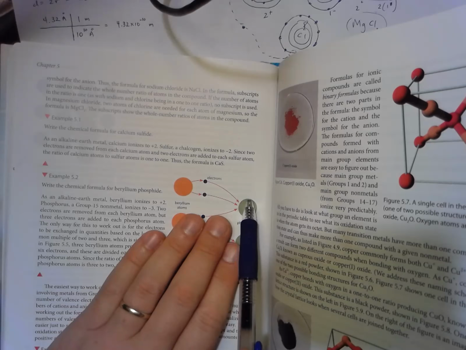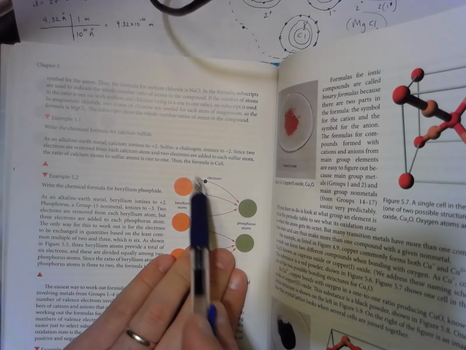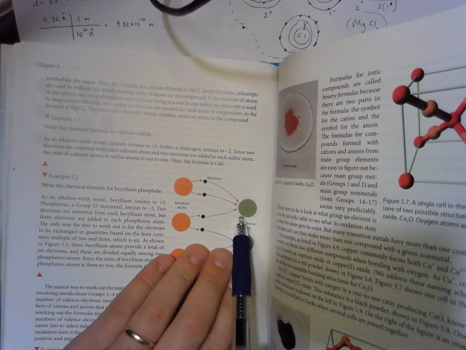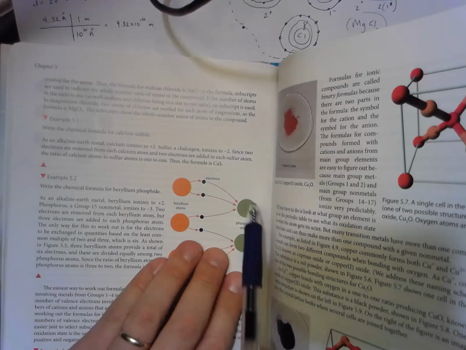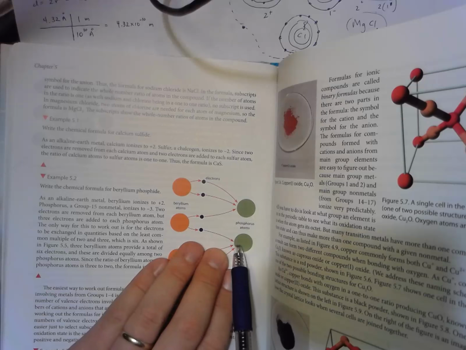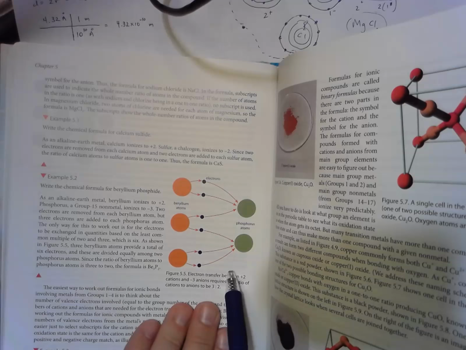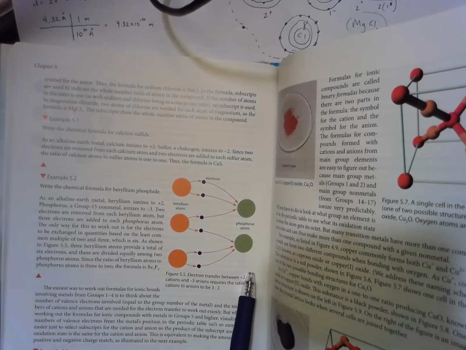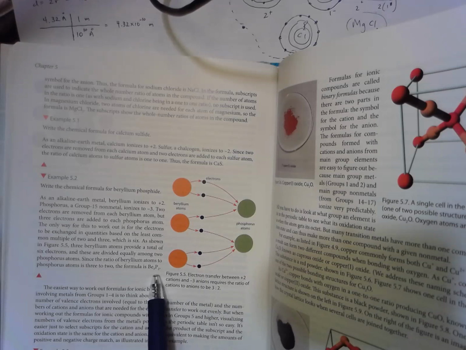We can't add half a beryllium, so we add a whole beryllium. So now we got 4+, giving up 4 electrons, and a 3-. Still can't balance that. So we add another phosphorus. Now we've got 6 electron holes we need to fill, and only 4 to fill it. So we add another beryllium. So now we got 6 giving up, 6 receiving, beryllium 3, phosphorus 2. So Be3P2 right here. Okay, pretty straightforward.